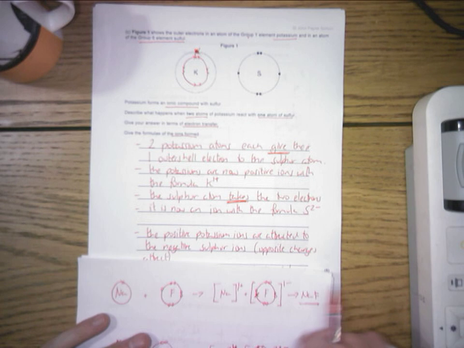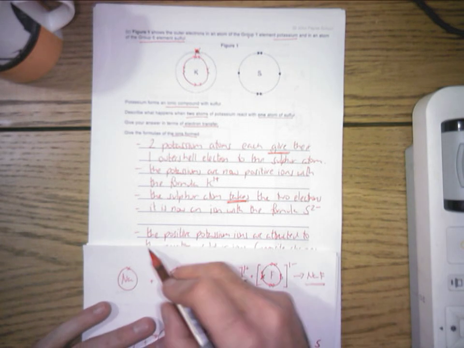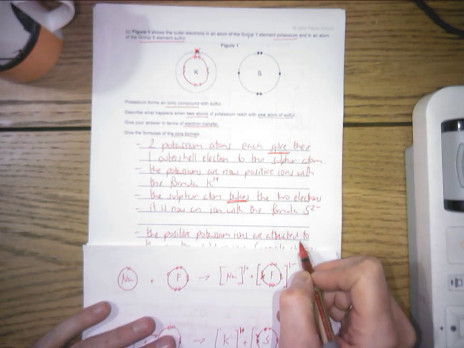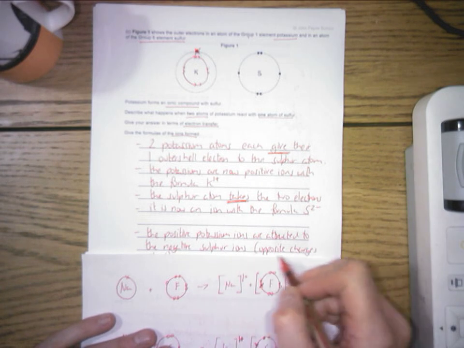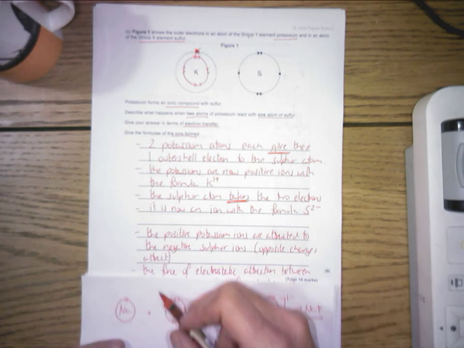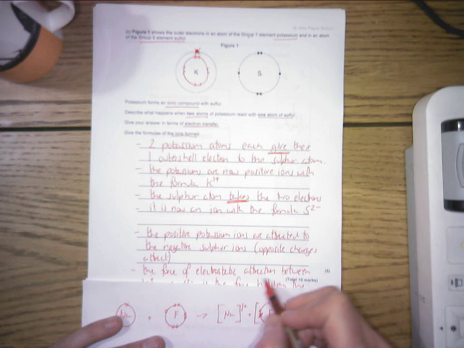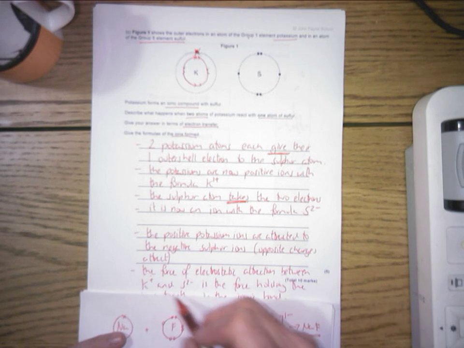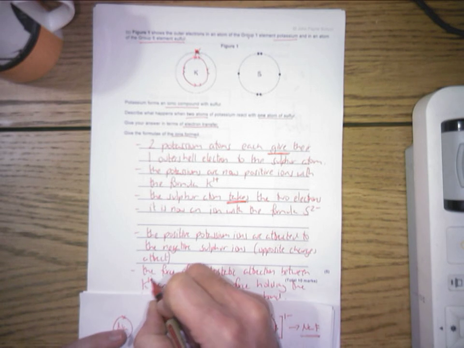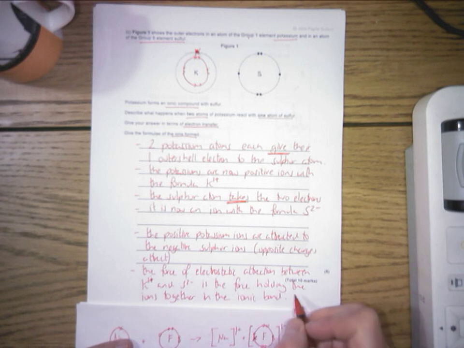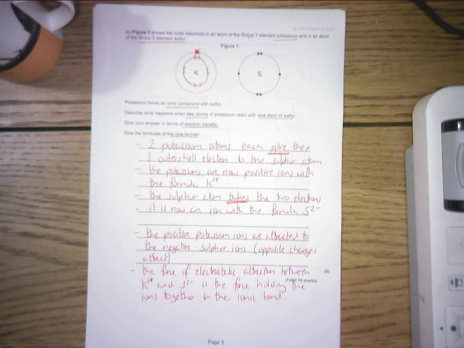If you wanted to be really complete and amazing, you'd say that the positive potassium ions are attracted to the negative sulfur ions because opposite charges attract, and the force of electrostatic attraction between the K plus and the S2 minus, K1 plus and S2 minus, is the force holding the ions together in the ionic bond. That would absolutely guarantee you all the marks.